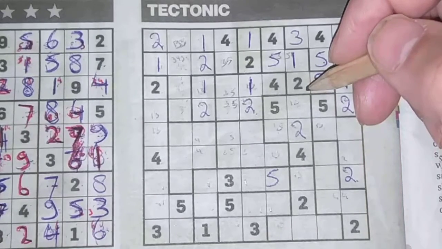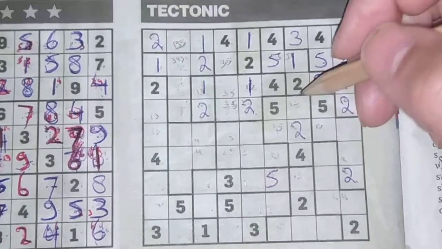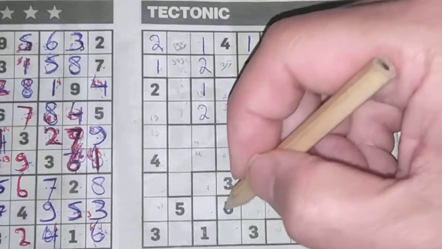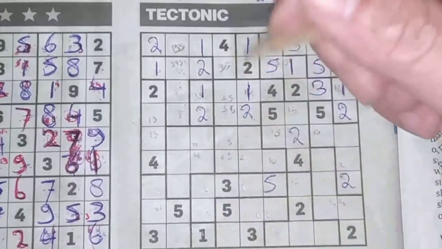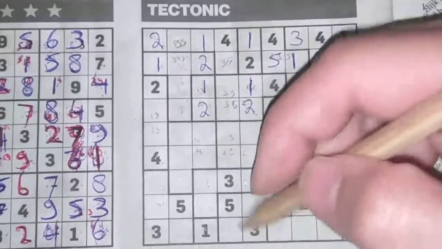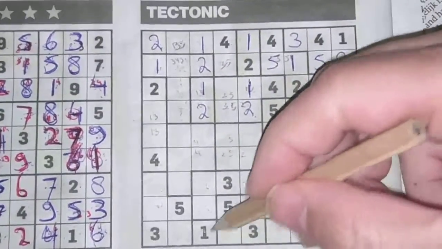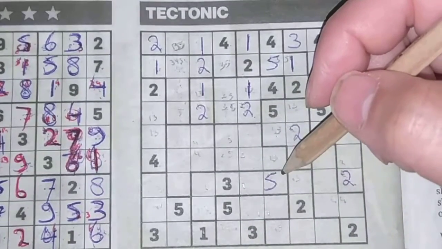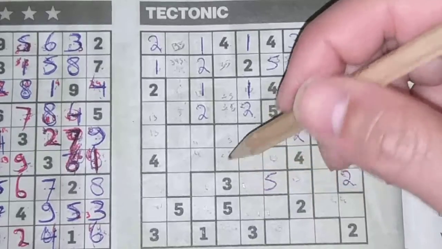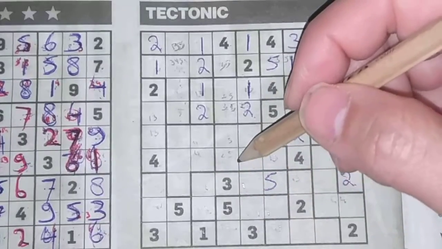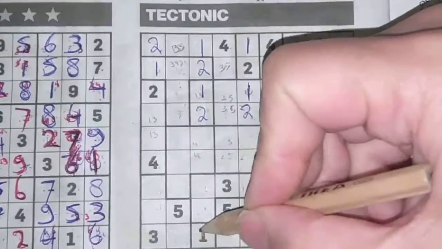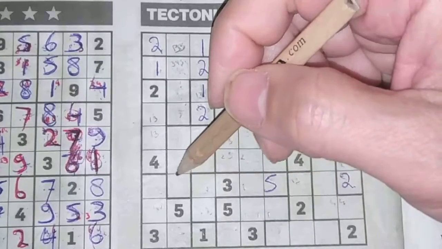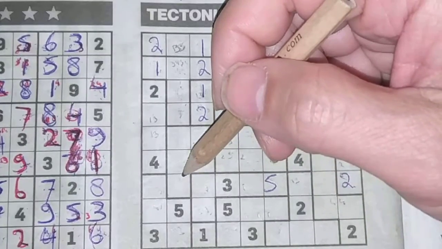And the 4 should be here. 1, 2, 3, 4, 5 here. 2 and the 4. Here also the 2 and the 4. Yes. Here also 1, 2 and a 4. 2, 4.